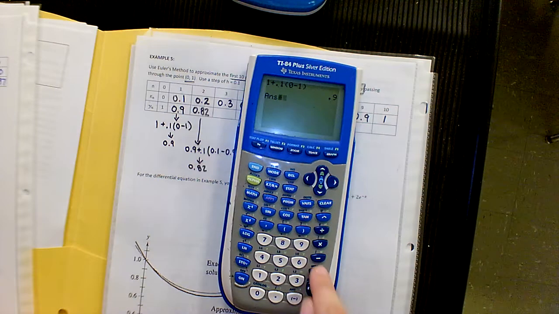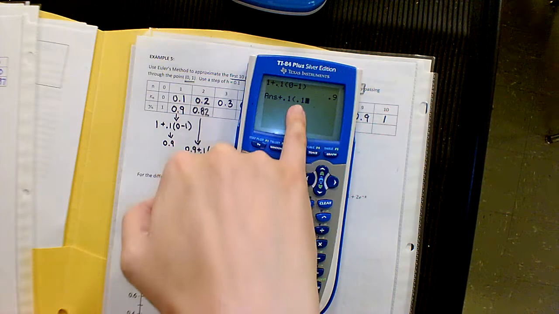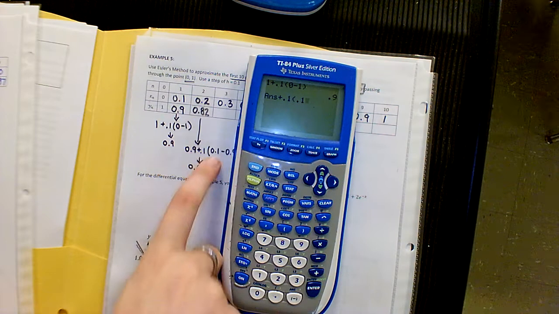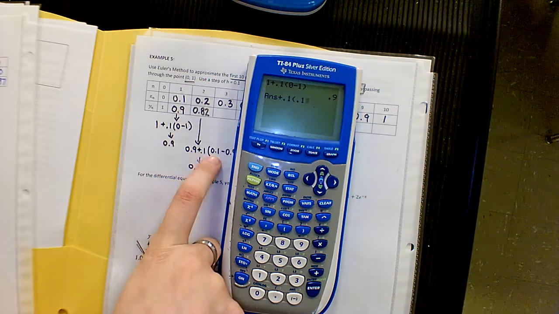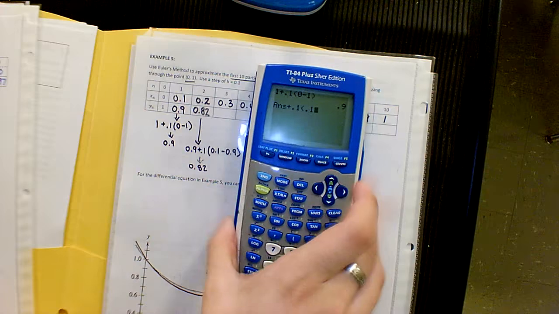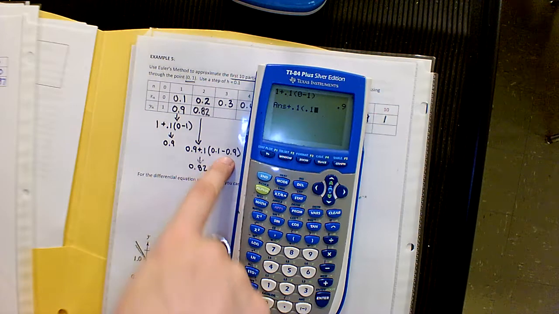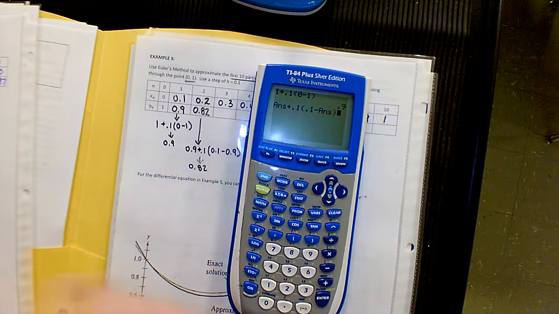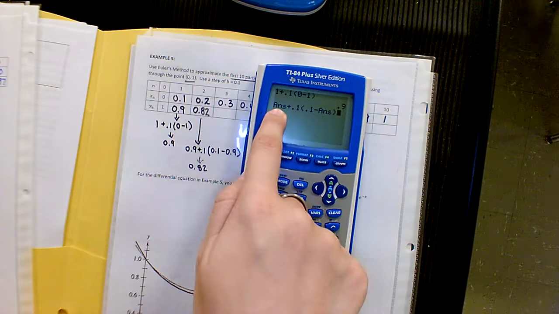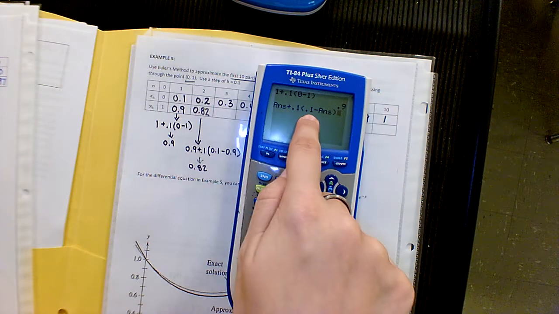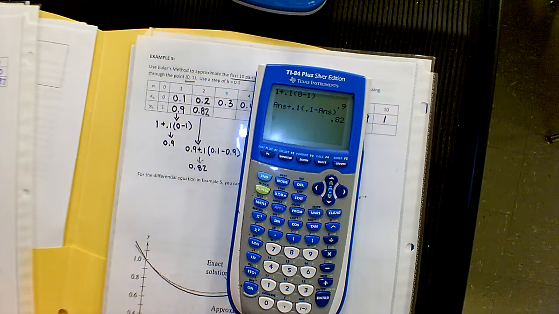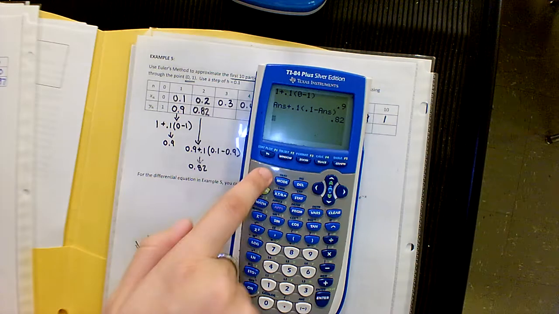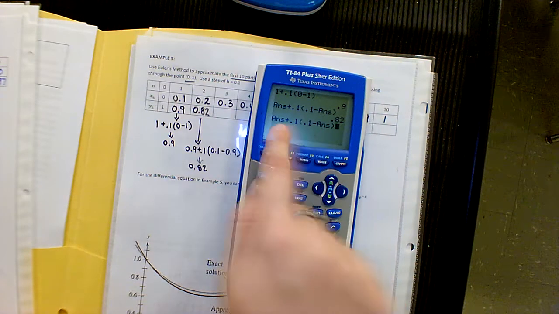So if we type in answer plus 0.1 times, this would be the previous x value, because now we're finding the next y value. So we have answer plus 0.1 times previous x value, and notice how we need the previous y value also. So we could use another answer in that case. So this is essentially 0.9 plus 0.1 times 0.1 minus 0.9, because 0.9 was the previous answer, and we'll get the 0.82.